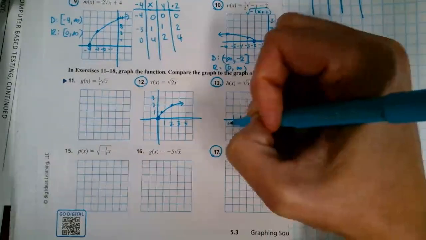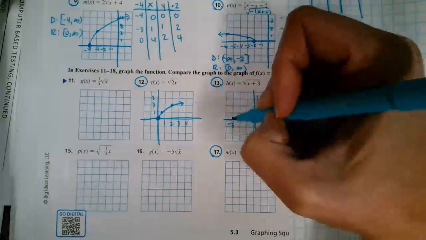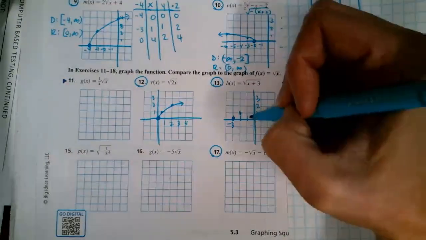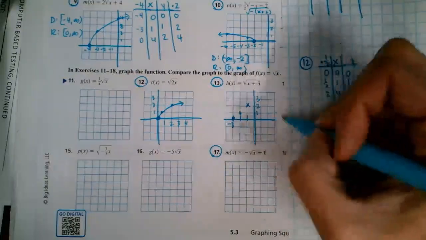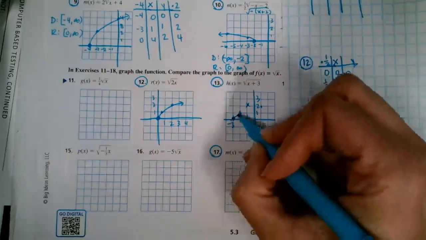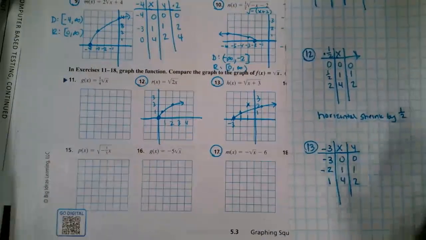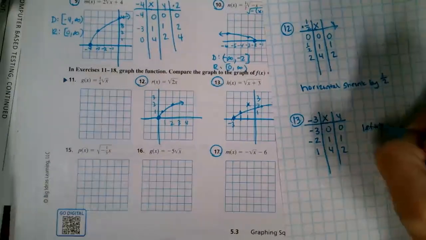1, 2, 3, that's -3, and I'm counting by 1s here. So (-3, 1), (-2, 0), and (1, 2). Oh, that's not 1, 2. It's this way. And how would I describe it, or how would I compare it? This moved left 3.